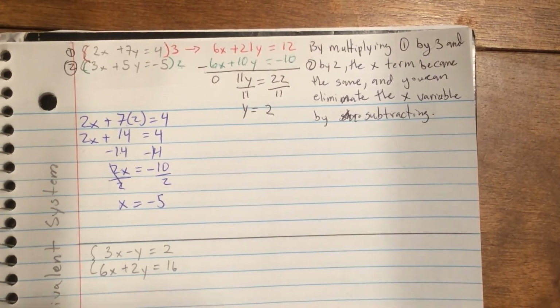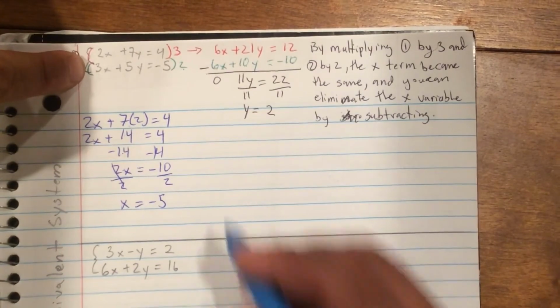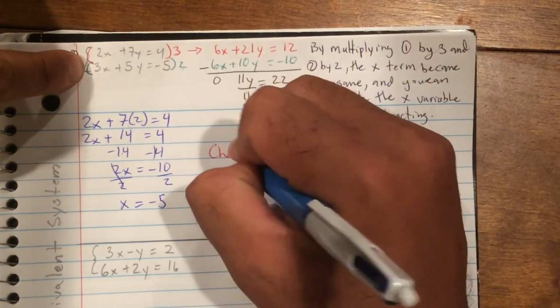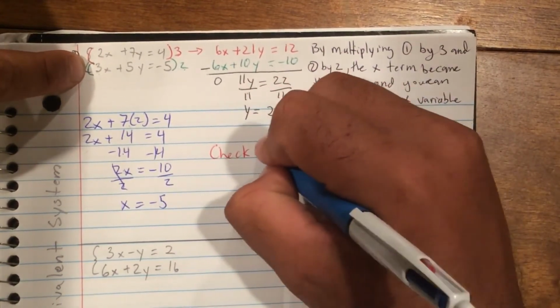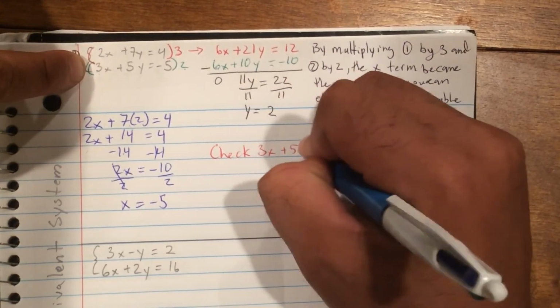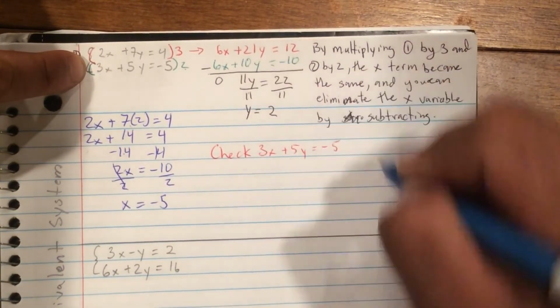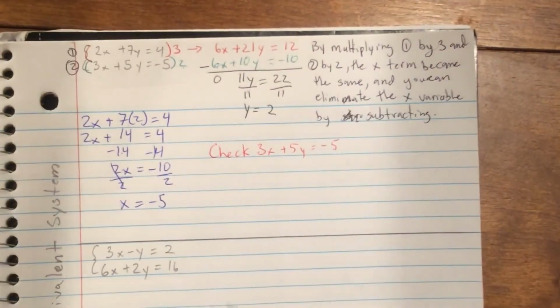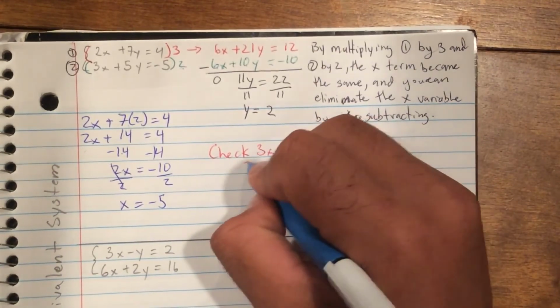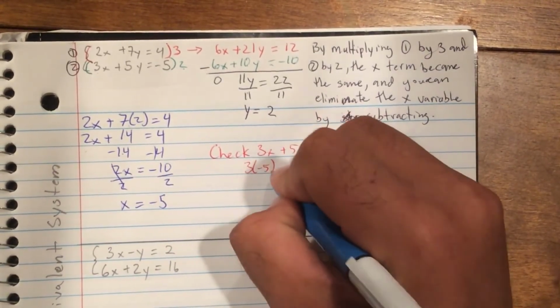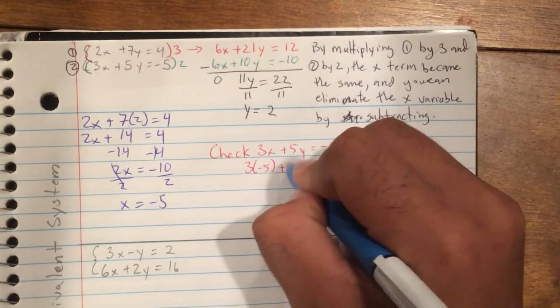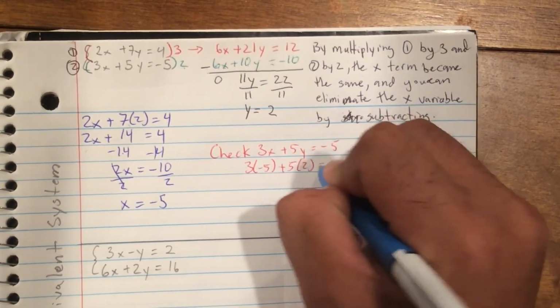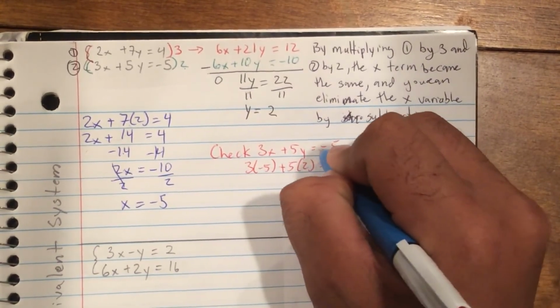Now we're going to do our check on this one here. We're going to check 3x plus 5y is equal to negative 5 when we plug these in. So we have 3 times negative 5 plus 5 times 2 is equal to negative 5, question mark.